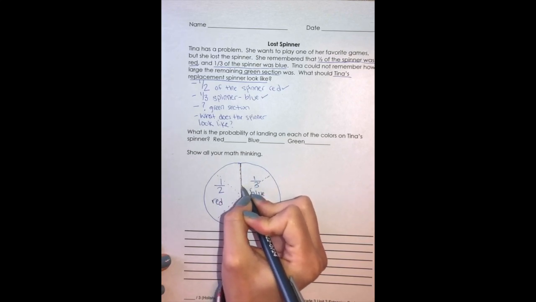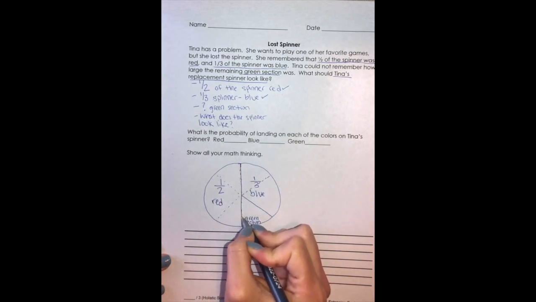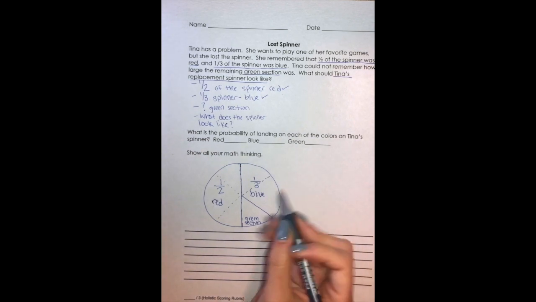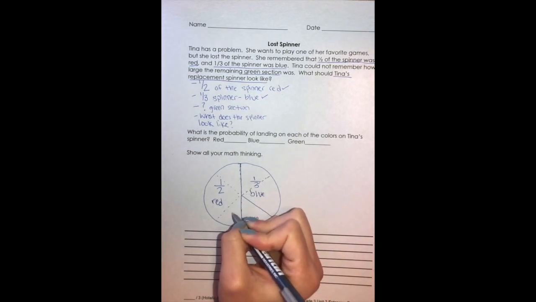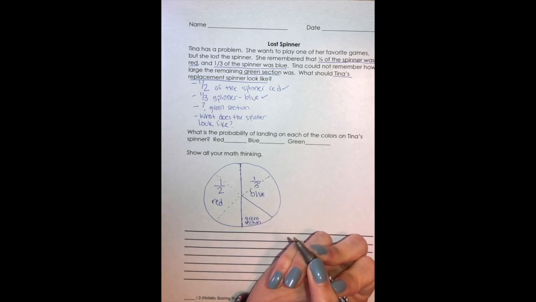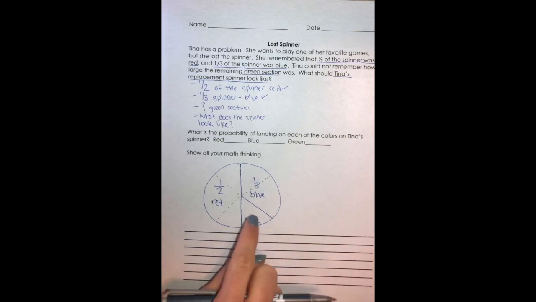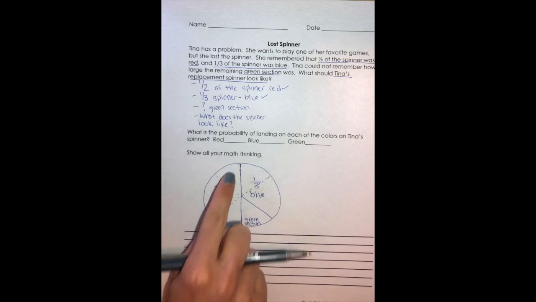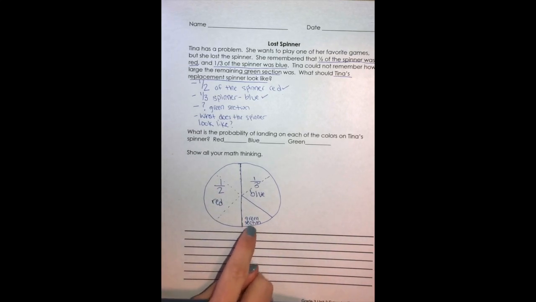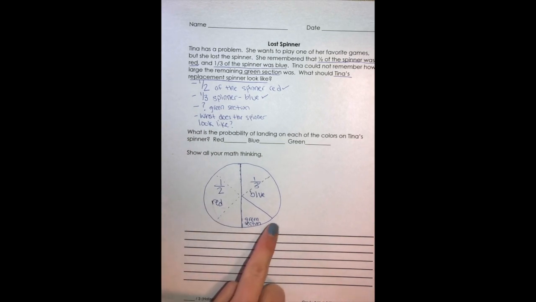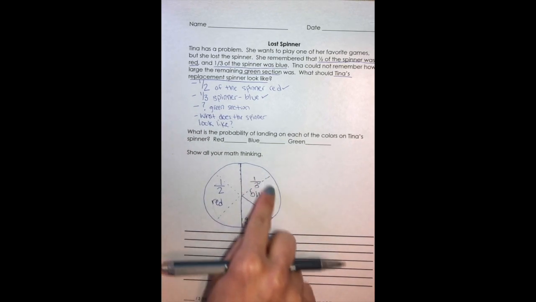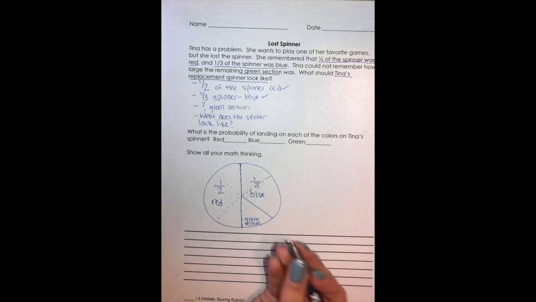So I just split up my spinner into 1, 2, 3, 4, 5, 6 equal parts. And the reason that I did that is that I see that if I put 1, 2, 3 greens, it would fill up my red parts. And if I put 1, 2 green, it'd fill up my blue part.